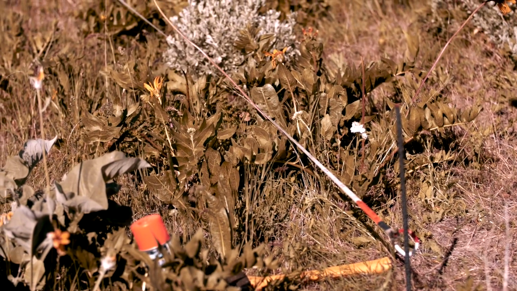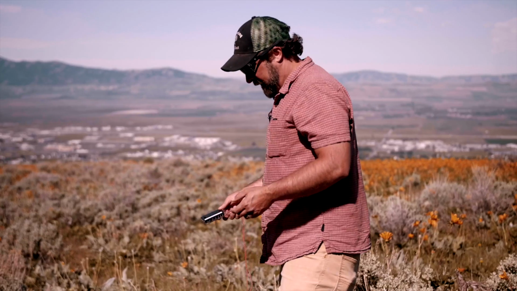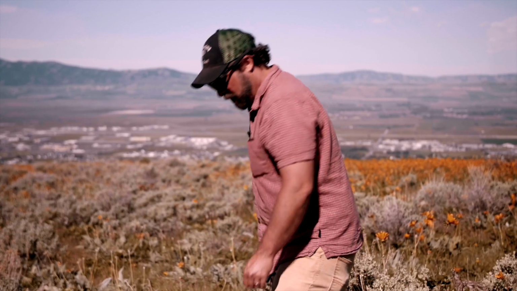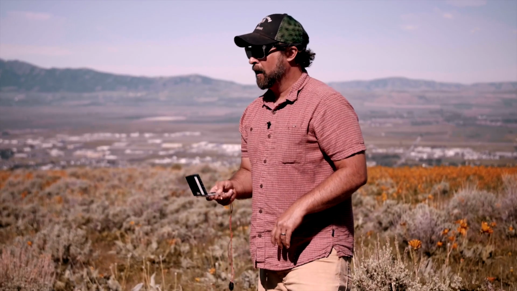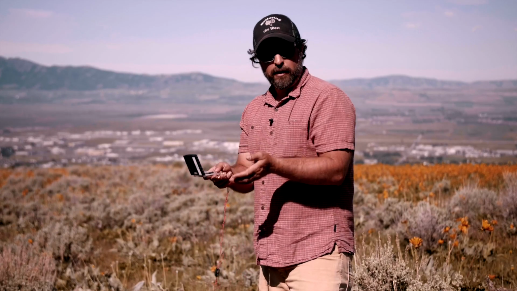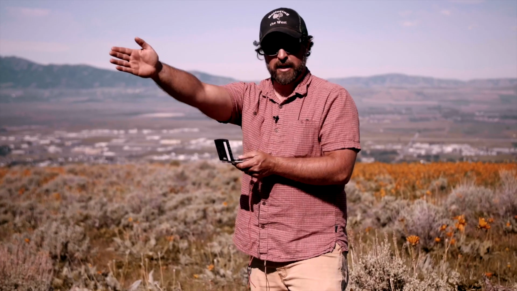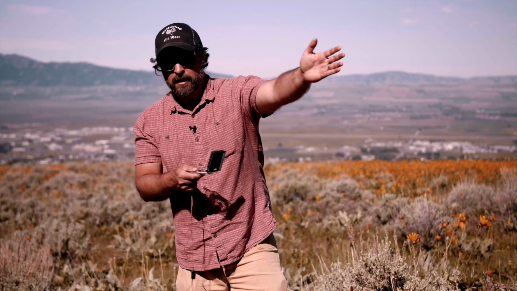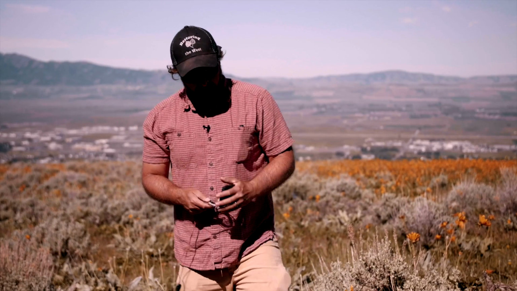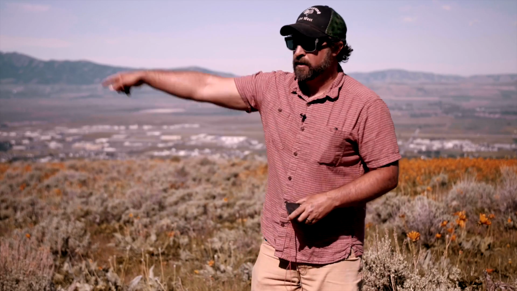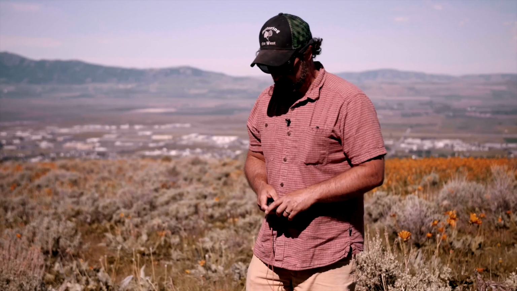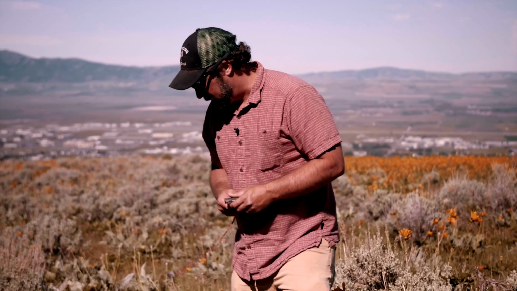Now, if this were a circular plot, I might establish several of these transects originating from the center point of the plot. I might shoot a bearing of 120 degrees and do the same thing, stretch out another transect, or maybe 360 degrees in another angle. That would give us several samples for this particular circular plot. There's lots of permutations of that.